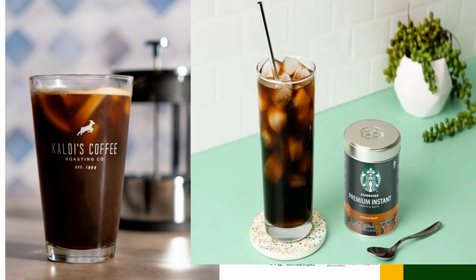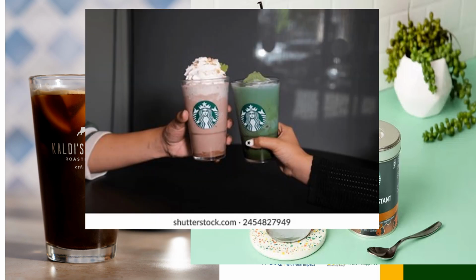The next is a premium brew. Higher quality beans are offered in the same flavors with more complex notes and richer taste. And the specialty brew, as shown in the presentation, the highest quality single origin beans with unique flavors like floral or chocolate notes, which may come at a premium price.